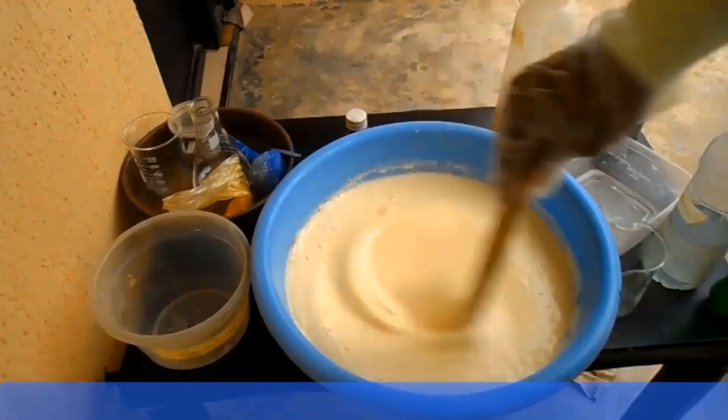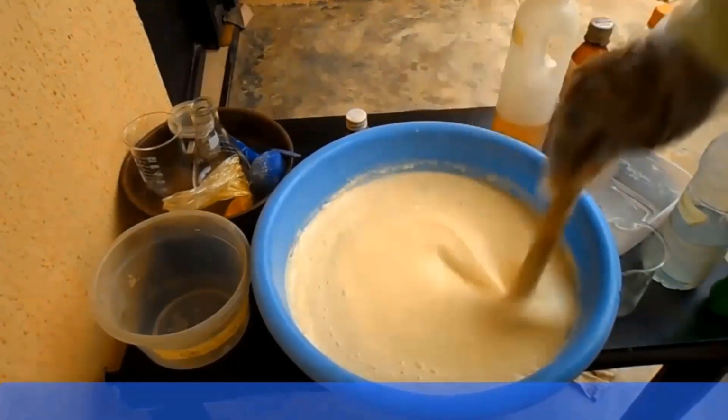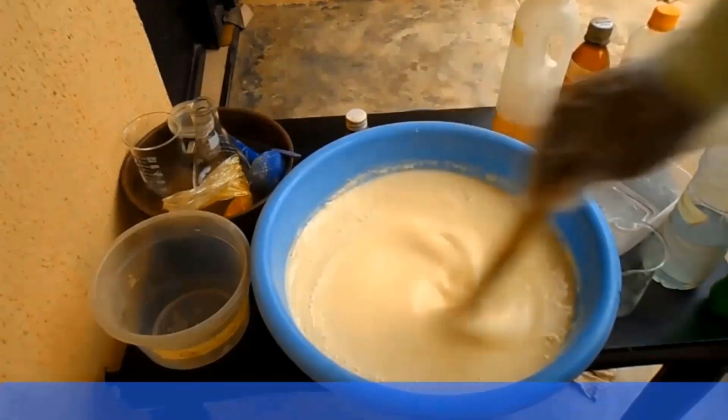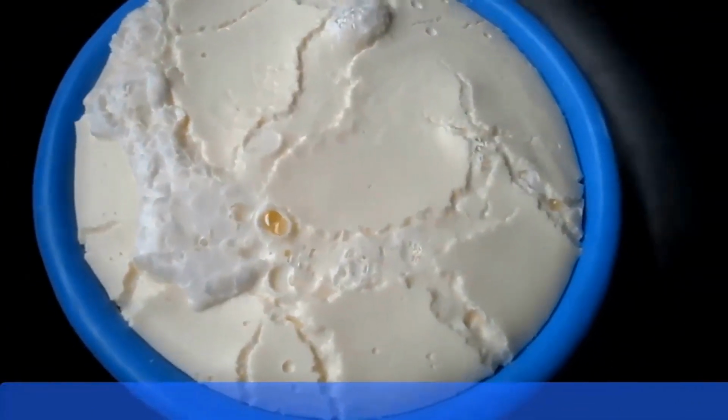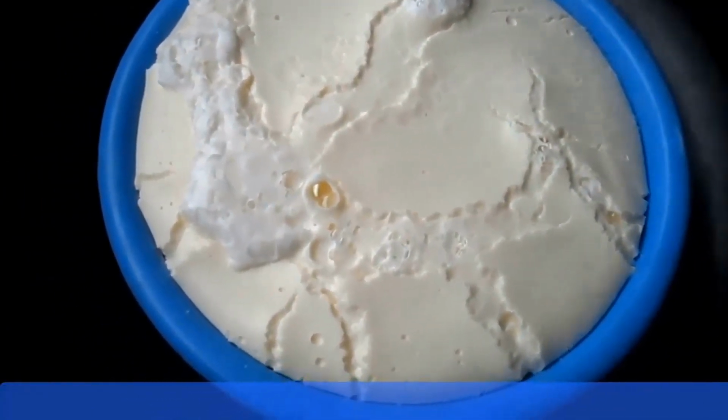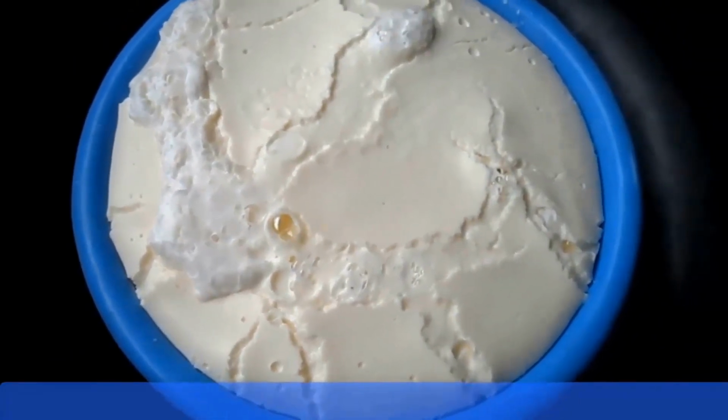You can choose any perfume you want, but always remember that perfume is used to brand a product. A good perfume makes your product stand out. As you can see, the mixture is getting thicker and thicker. Just keep stirring it. You can see it's much thicker now.